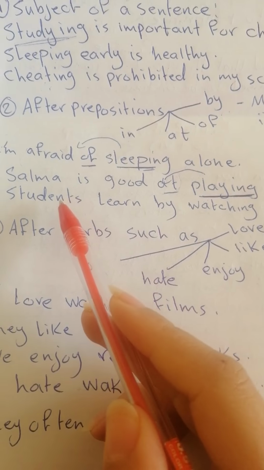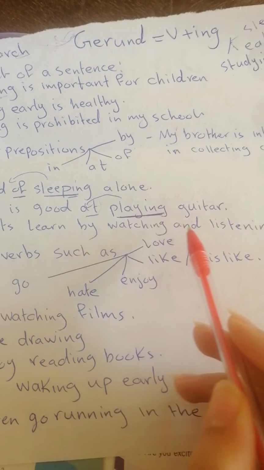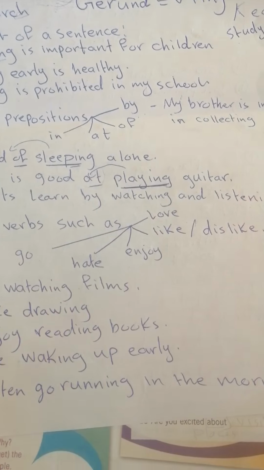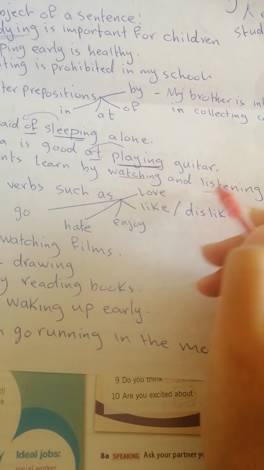Let's look at the third sentence. Students learn by watching and listening. Where is the gerund? Watching, listening.